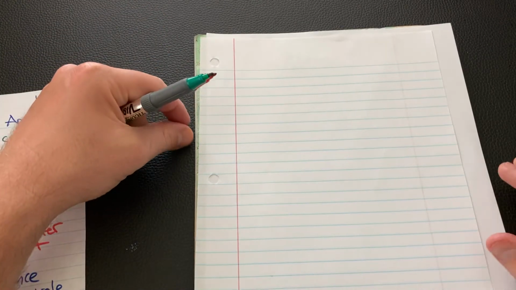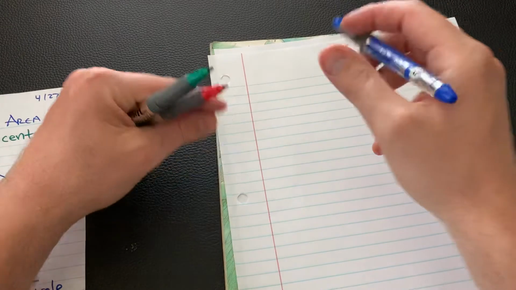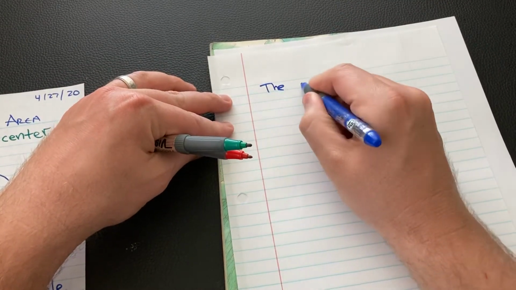Now in your work, it's going to ask you to find the radius and the diameter. So I'm going to do 2 practice problems to help you. It might look something like this.